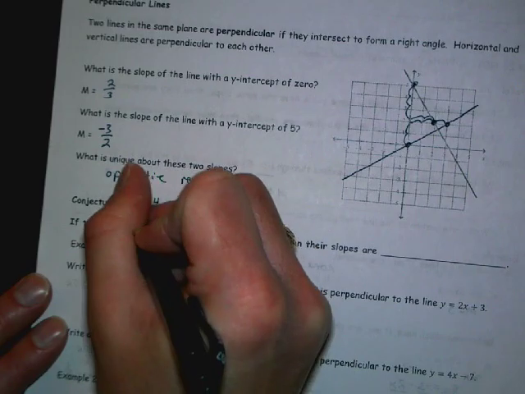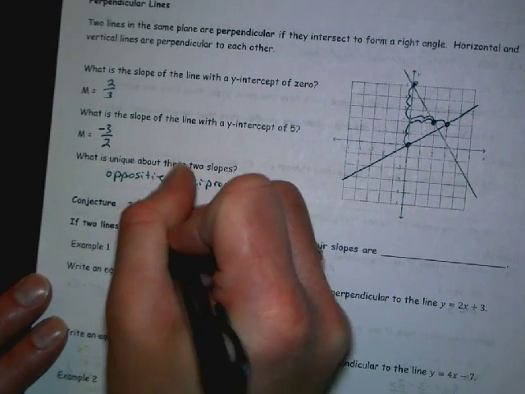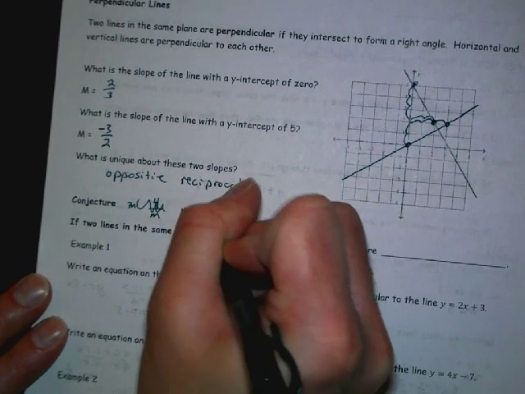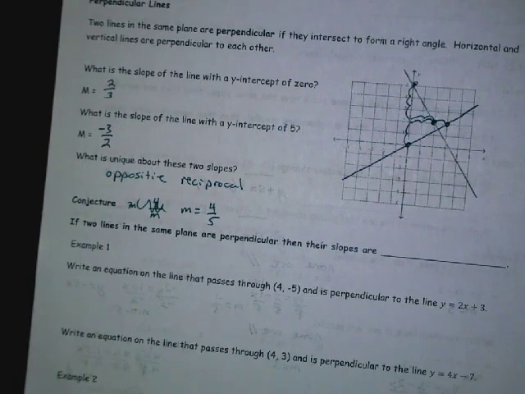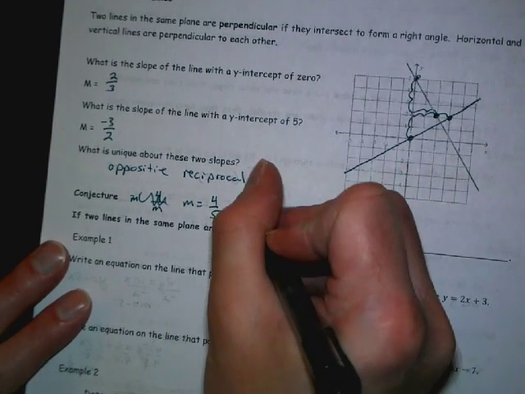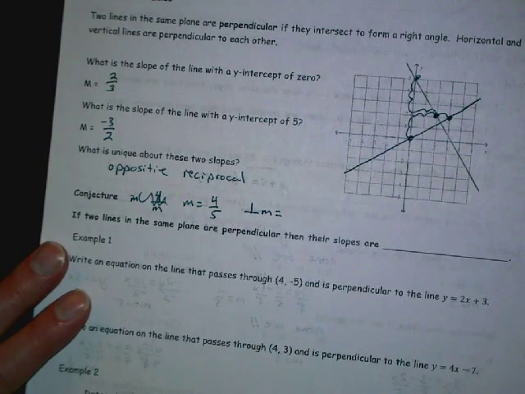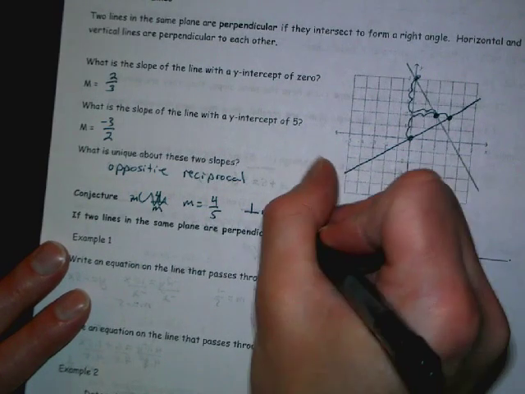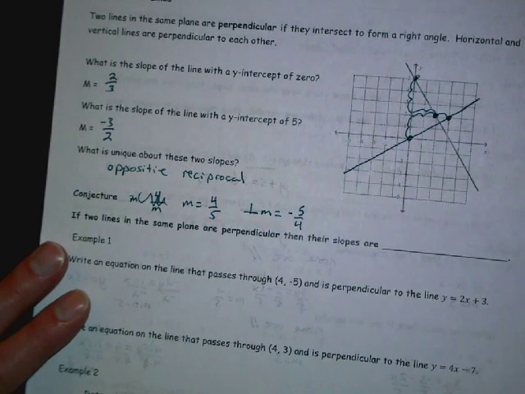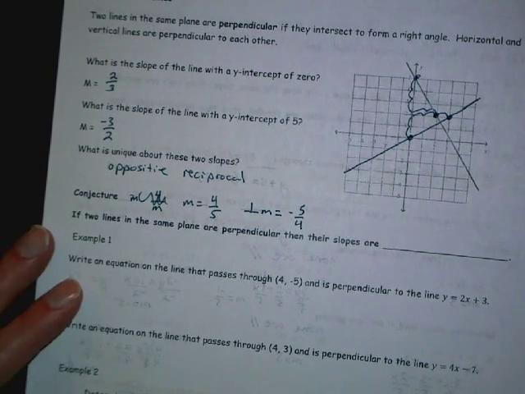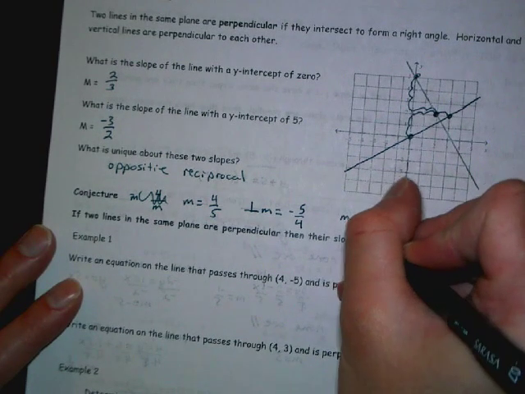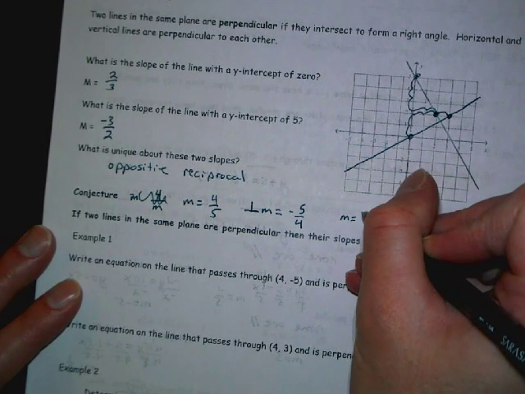So just to give you a couple other examples of that, if I told you one slope was 4/5. The perpendicular slope, and you're going to see perpendicular abbreviated like this, an upside down T. The perpendicular slope to 4/5 would be -5/4. Flip it over, change the sign.